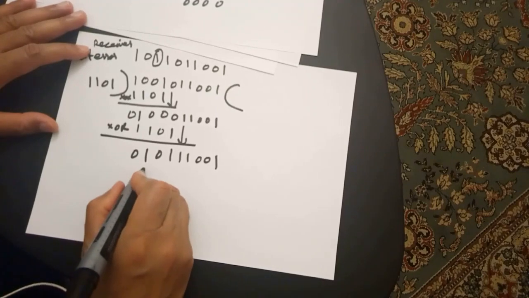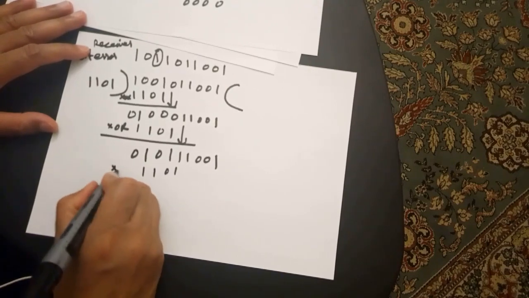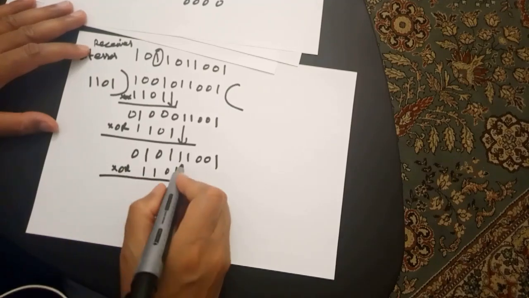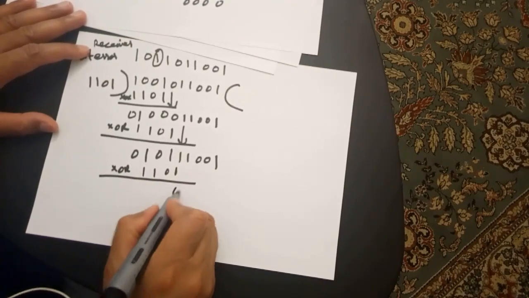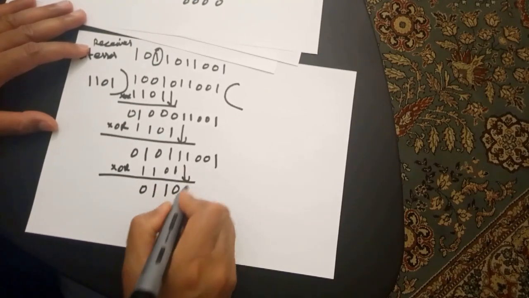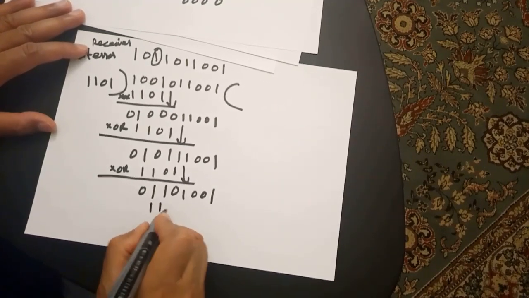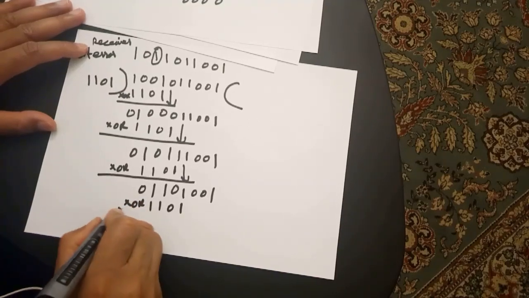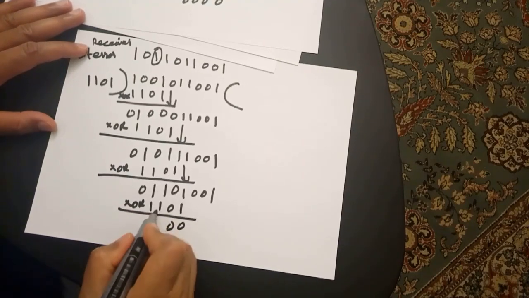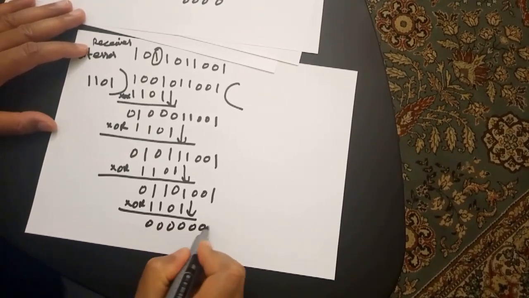Now start again with the leading 1, 1 1 0 1. I hope I have enough space at the bottom of the page. So 1 1 is 0, 1 0 is 1, 0 1 is 1, 1 1 is 0, and carry down the remaining 1 0 0 1. So again start with the leading 1, 1 1 0 1, XOR. So 1 1 is 0, 0 0 is 0, 1 1 is 0, 1 1 is 0, and carry down the remaining 0 0 1.